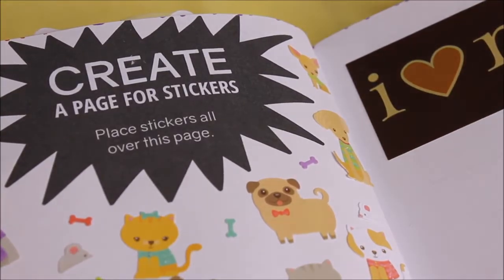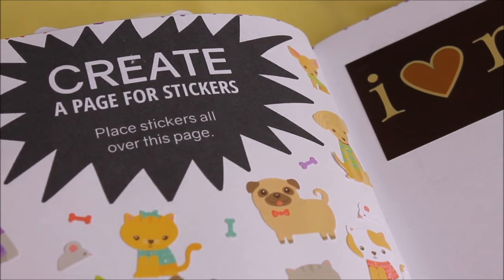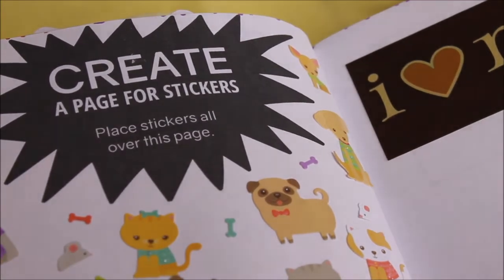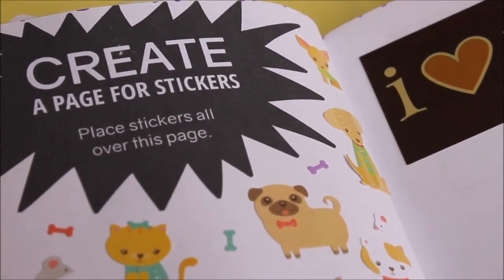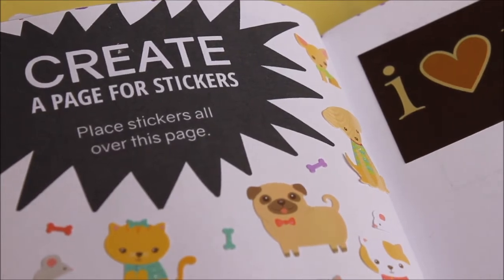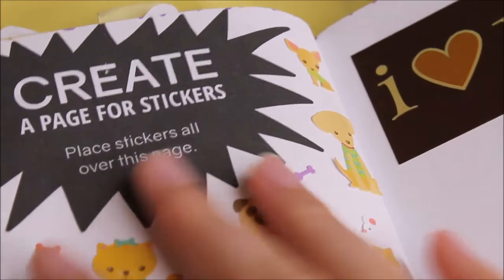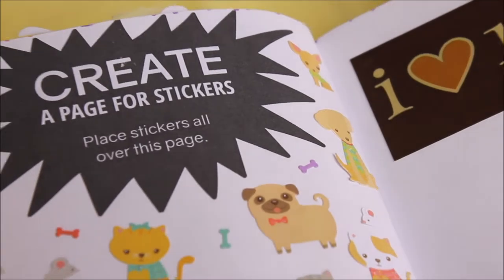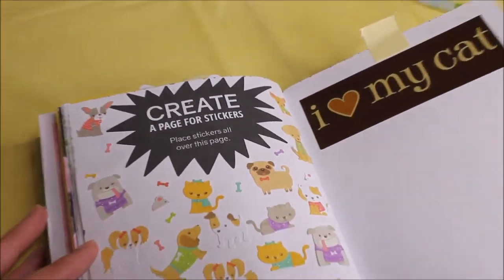The next page I'm going to do says, create a page for stickers. Place stickers all over this page. As you can see, I already added all the stickers to just this page right here. I did get these stickers at Walmart. They were $1. And I think they are super cute.